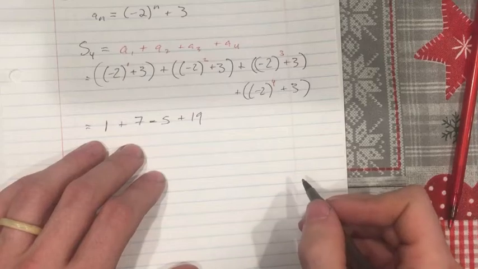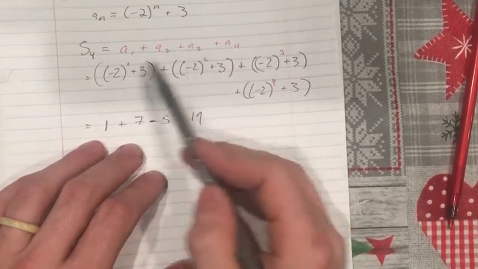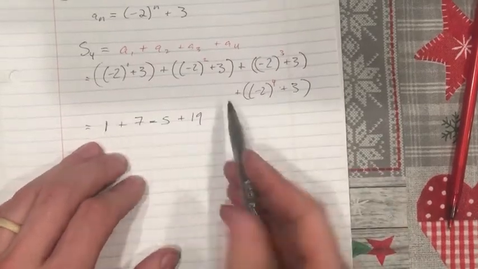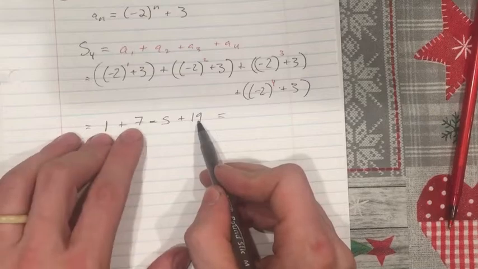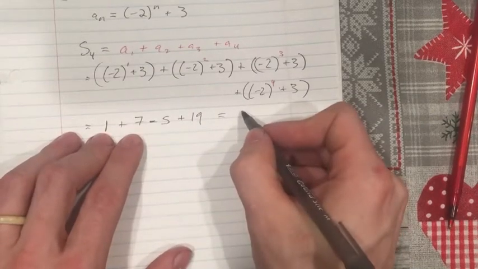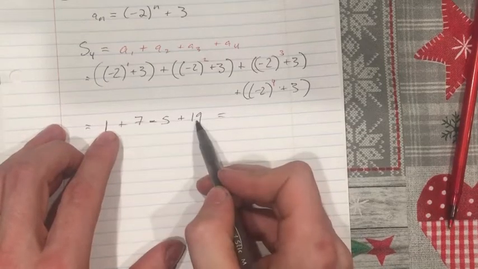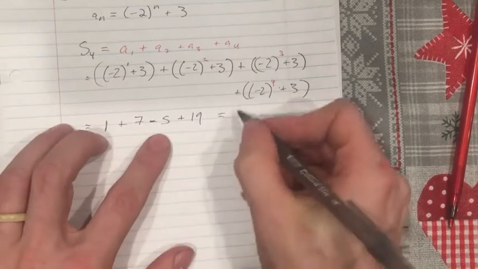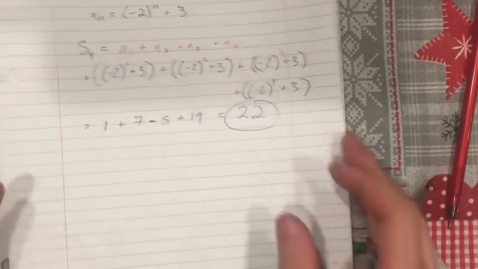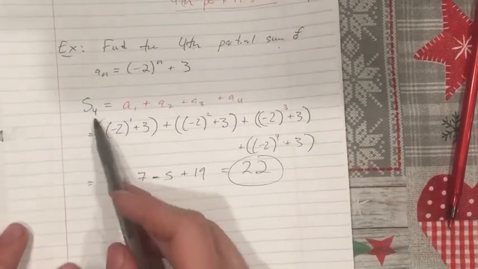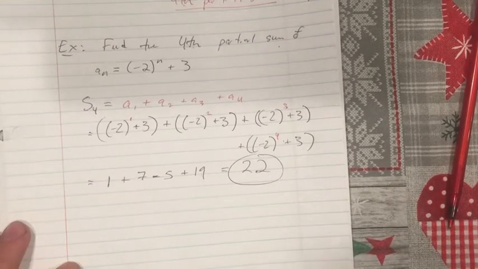Okay. Do I keep going? No, I was only told to find the first 4 terms. So 1, 2, 3, 4. Add them up. What do we get? 7 plus negative 5 is 2, 2 plus 19 is 21... wait, is that right? 7 plus 19, 26, minus 5, 21... yeah, there it is. Fourth partial sum. Nice. So all that means is take the first 4 terms and add them up. It's called S4. Okay, let's find S3.